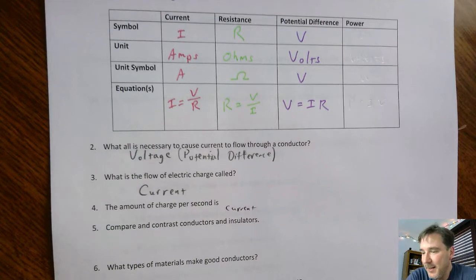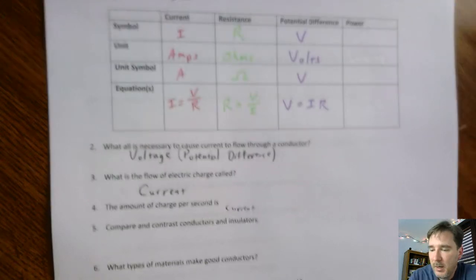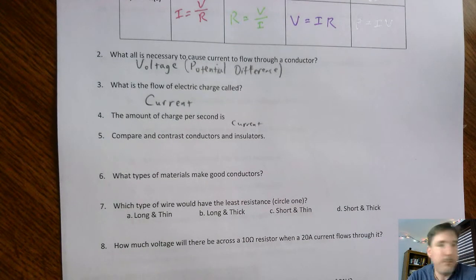And insulators, things like glass, plastic, rubber, wood, anything that's an insulator of heat will typically be an insulator of electricity. It does not allow electricity to go through. What types of materials make good conductors? I pretty much just said that. Good conductors are metal, copper, gold, iron, that kind of stuff.